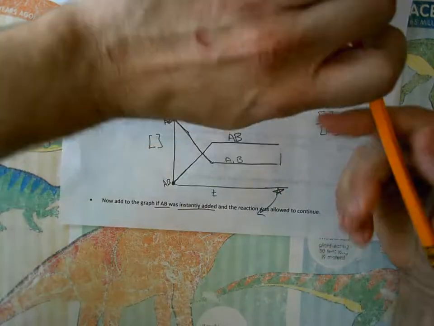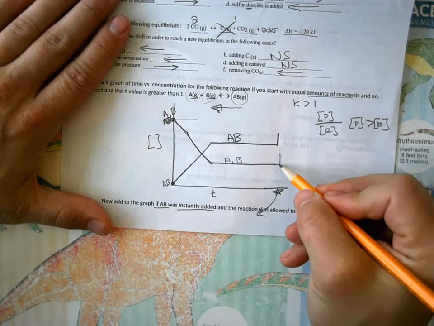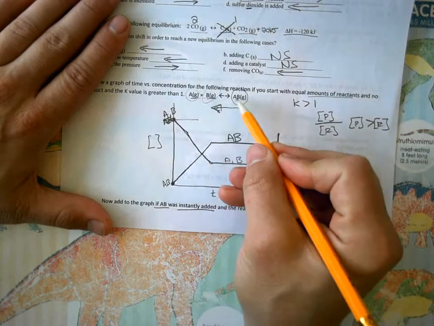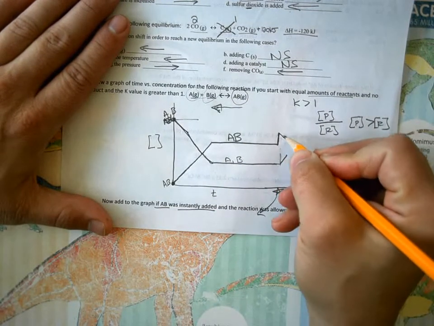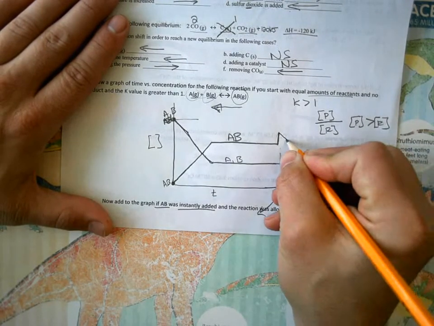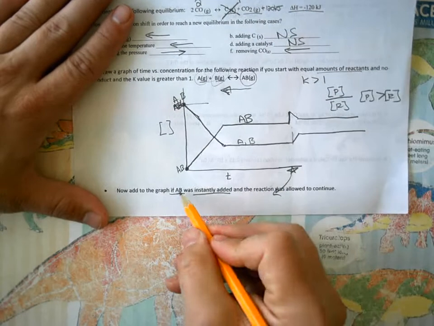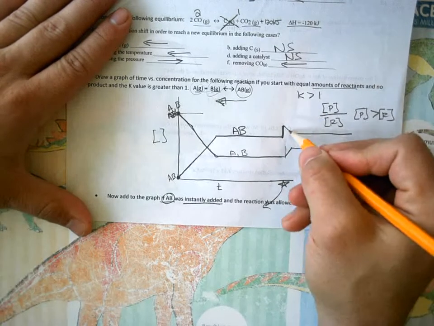Go back here. AB was added, so these two would go up a little bit. And then if we're shifting left, the AB concentration, the product concentration, would go down a little bit. It doesn't really matter how much. And then I would just draw a new equilibrium. So again, why did this go up? Because it said AB was instantly added, and it would just be a straight up line.